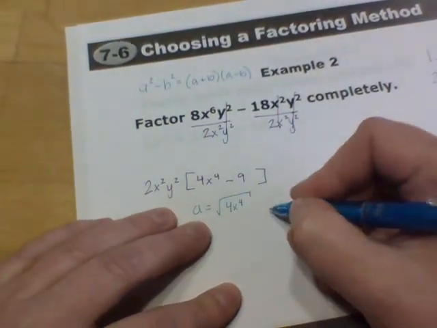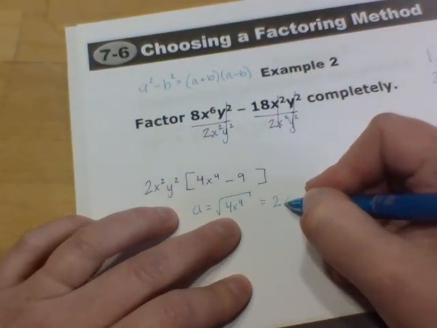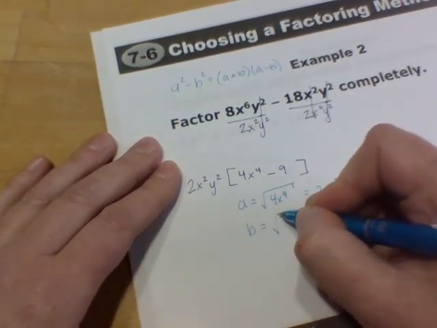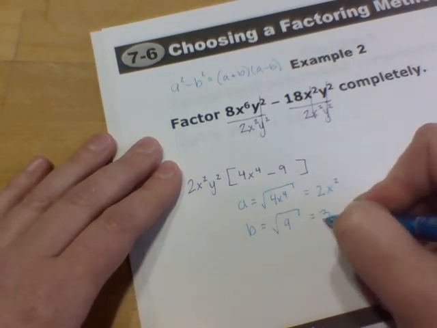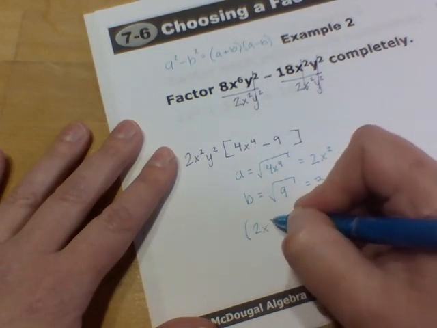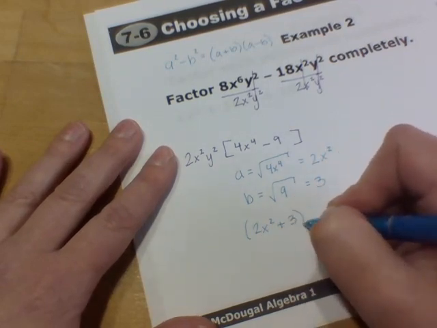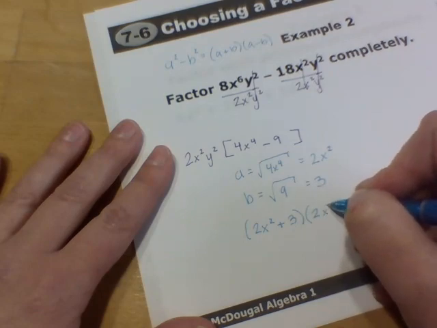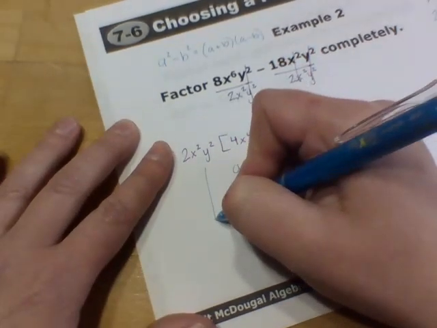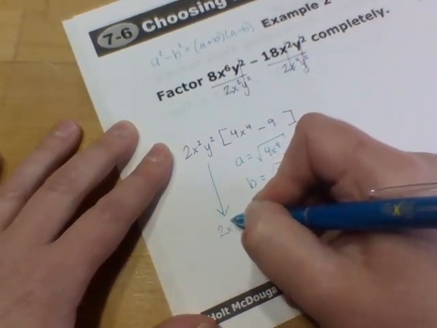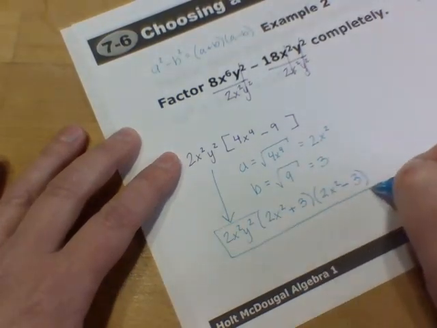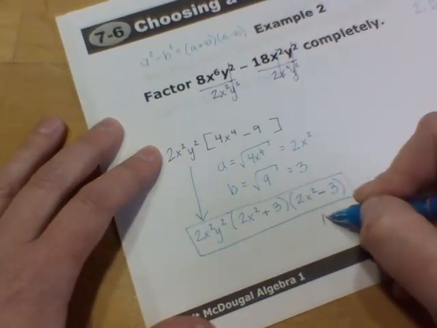So I need to find my a value, which is 2x squared, from the square root of 4x to the 4th, because I divide the power in half. The b value is the square root of 9, which is 3. And so our factors are going to be a, 2x squared, plus b, which is 3, and a, 2x squared, minus b, which is 3. Bringing down the 2x squared y squared, this is the complete factorization.